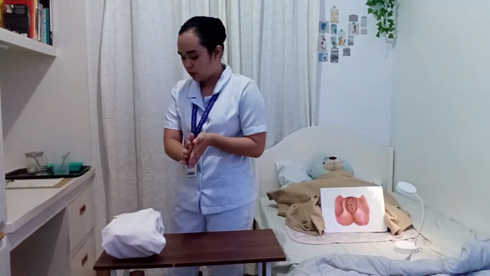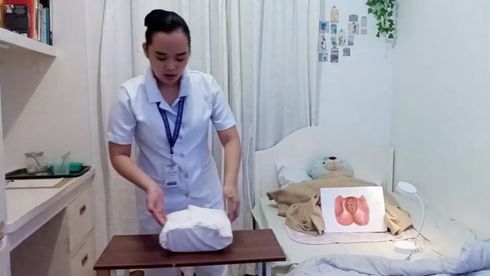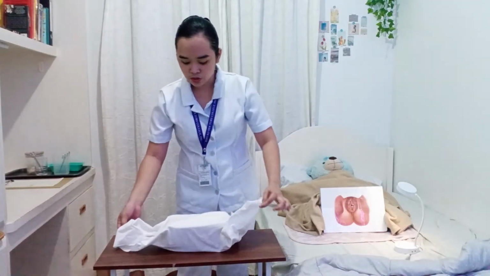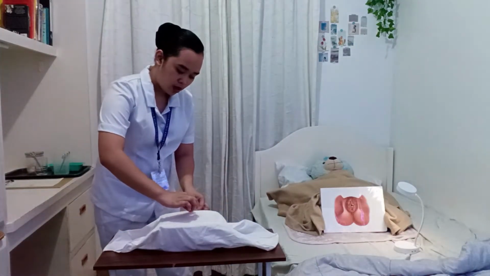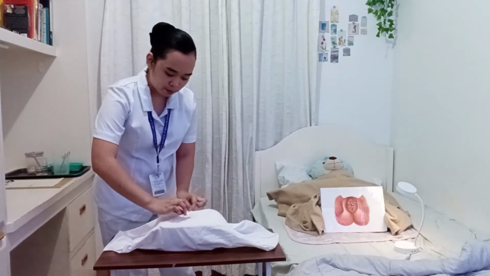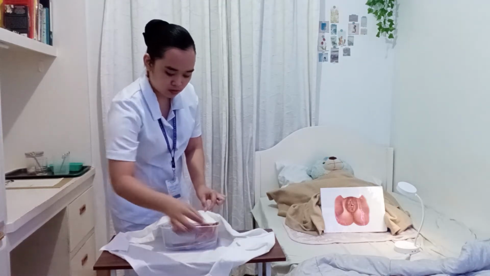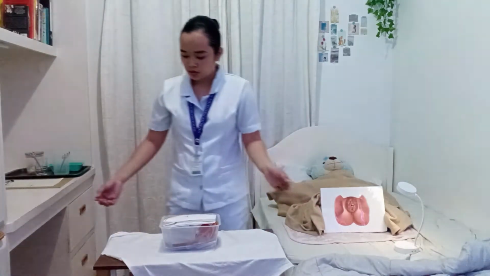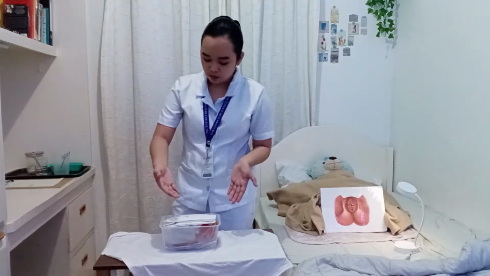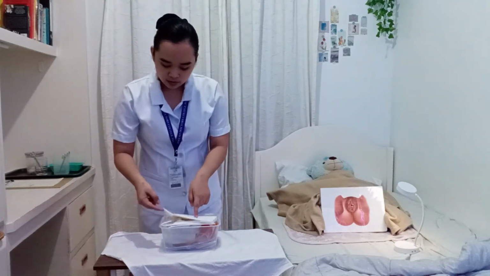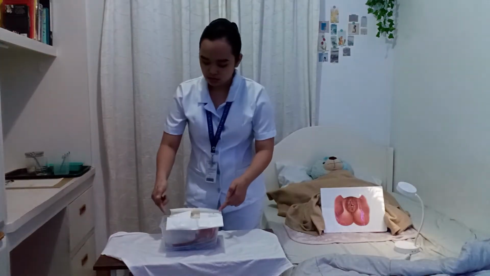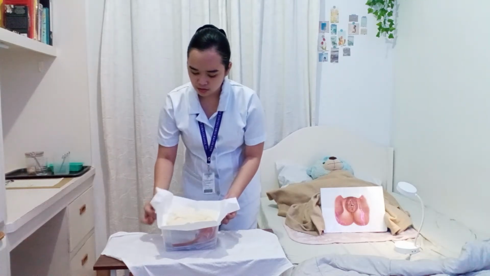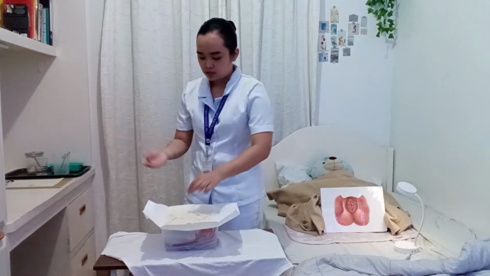Okay. And now we're going to open the catheter set. So always remember that this is sterile, so we're going to be careful in this part. So we're going to touch only the outside surface of the cloth, which is the wrapper. Okay, and now I'm going to wear the gloves that is included in this set. Okay.